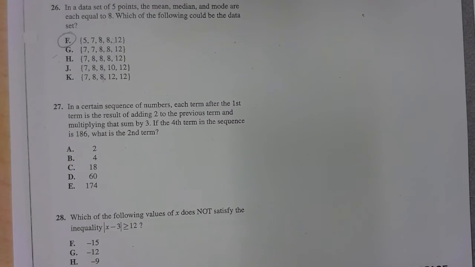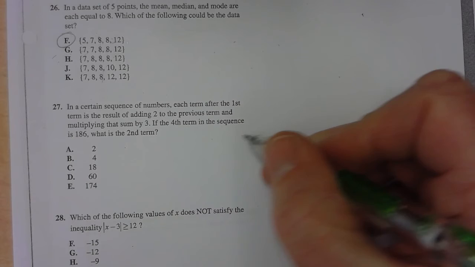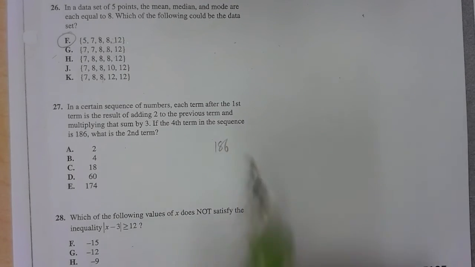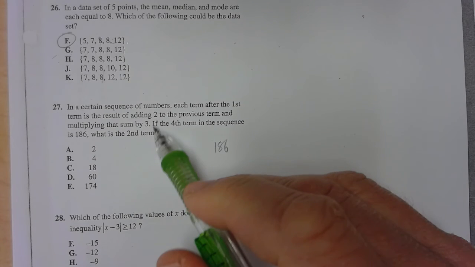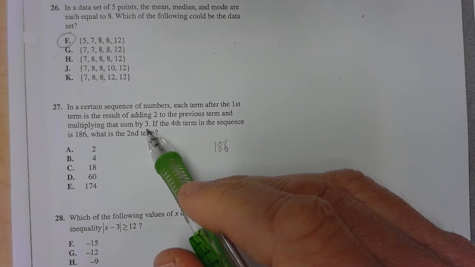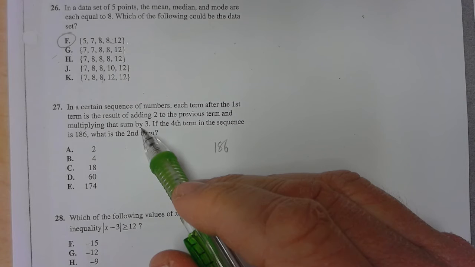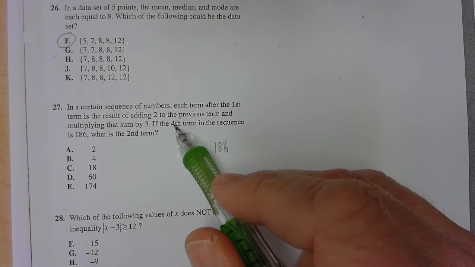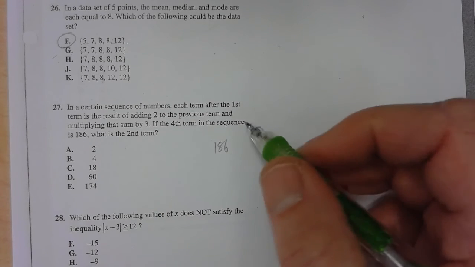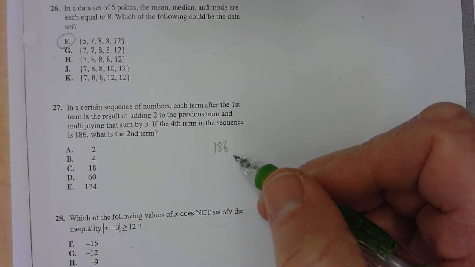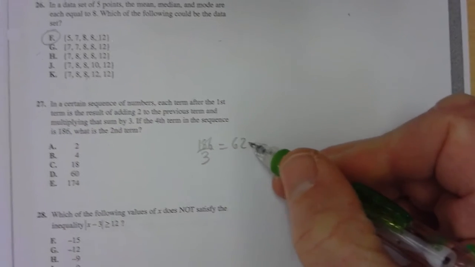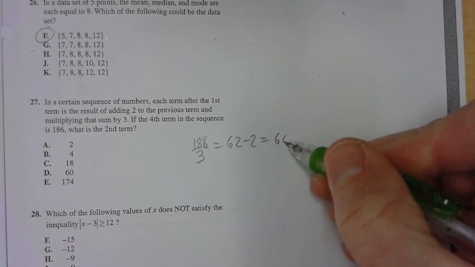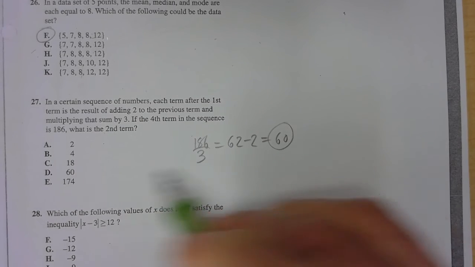27. We have to go backwards here. 186, and we have to divide by. So we're adding and multiplying to get the new number. So we have to go backwards from the 4th term to the 2nd term. So we're going to divide by 3 first. That gives us 62. Then we got to subtract 2, and that gives us 60. That's the 3rd term, so don't get sucked into that answer.